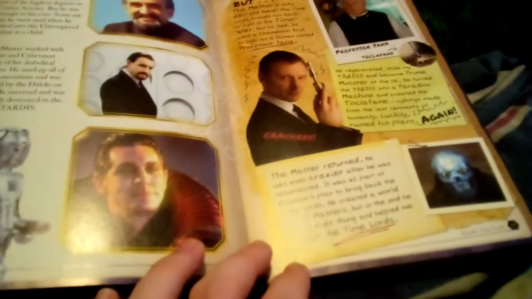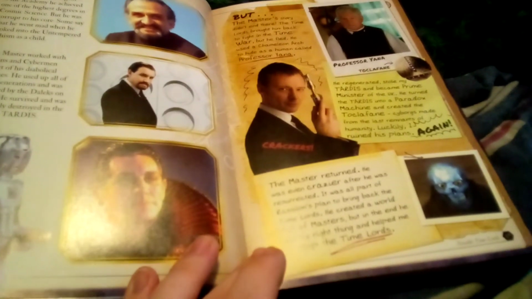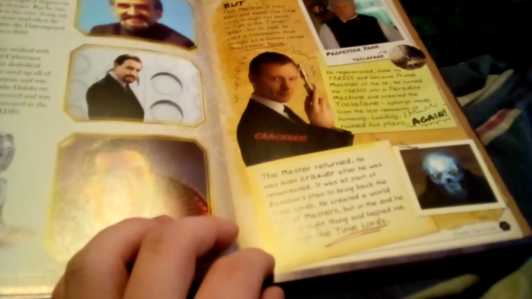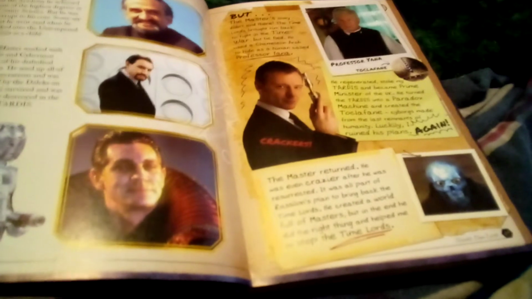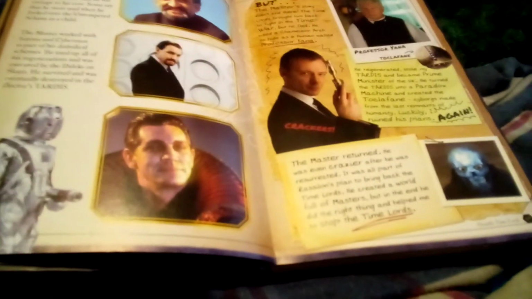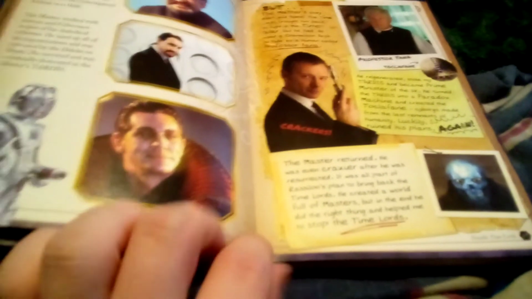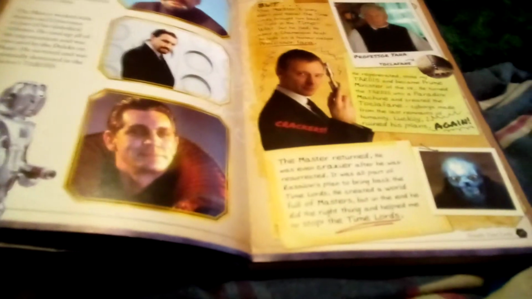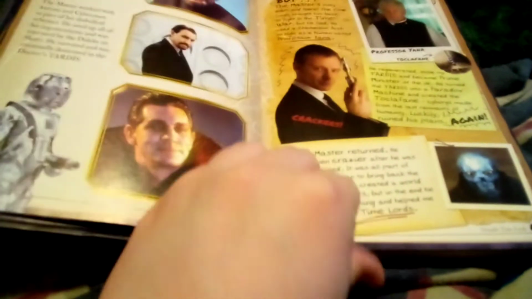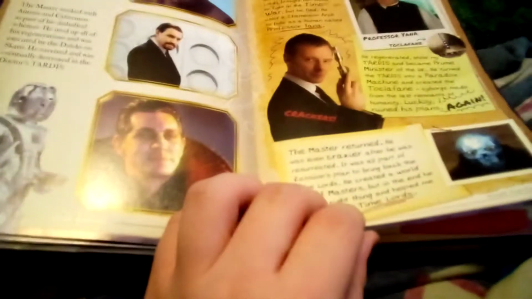So the Master had regenerated into a woman after the Prime Minister guy here. Then, after the Doctor regenerated into a woman, the Master regenerated back into a man. So, kind of interestingly ironic. And then there's the Rani, which is from an episode of the classic Doctor Who, and obviously the Doctor himself.